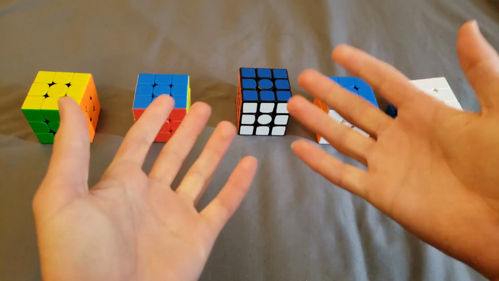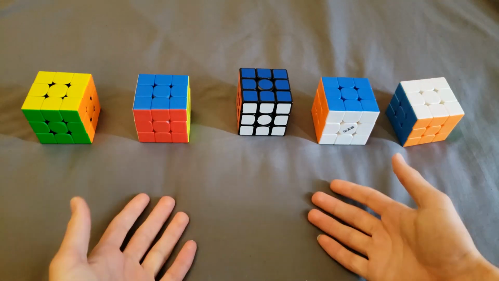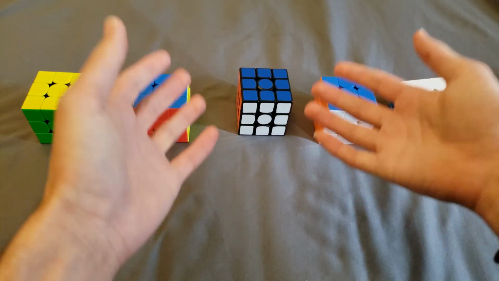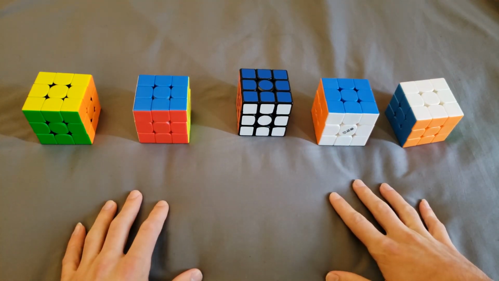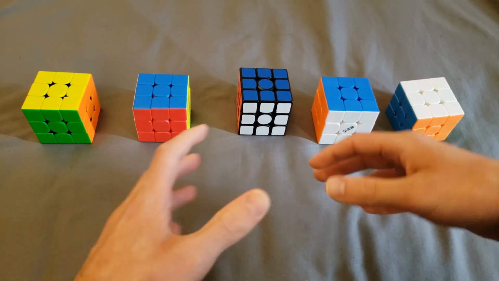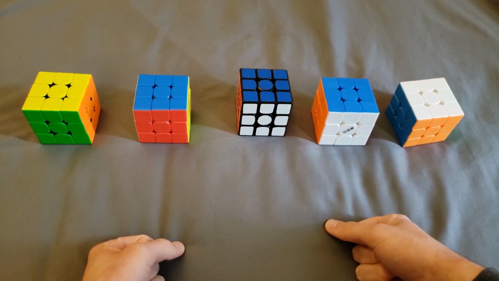Alright, so that is how you skip OLL on every solve. This is a really easy method to learn and a really good method. It'll usually only take like maybe 20 to 30 extra moves, which is definitely worth it for the sort of OLL skips that you're going to get.